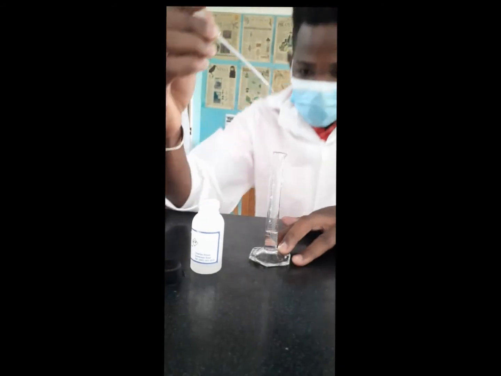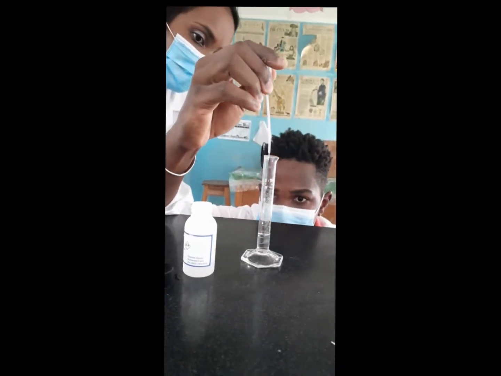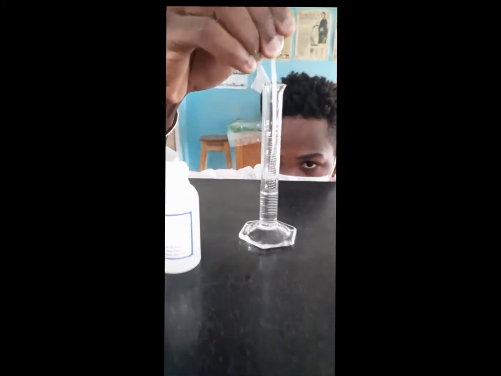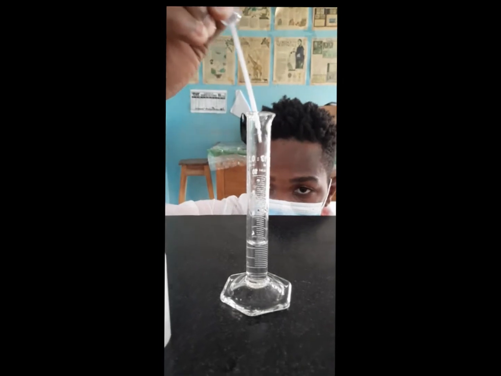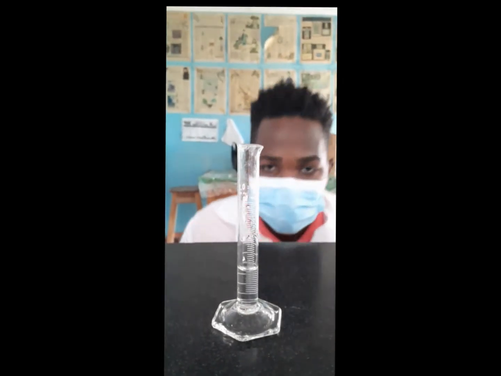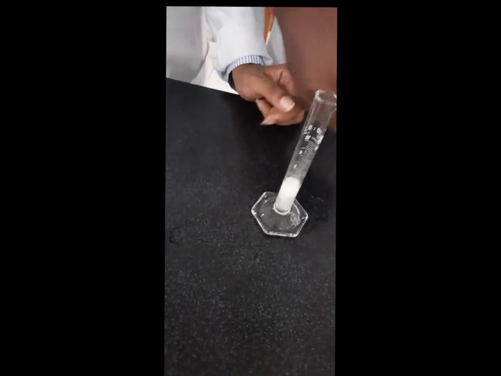Remembering that we're testing at eye level, using the bottom meniscus for measurement. There we have 4 ml of acid. We are now going to add the granulated zinc into the acid, and we have a reaction there.